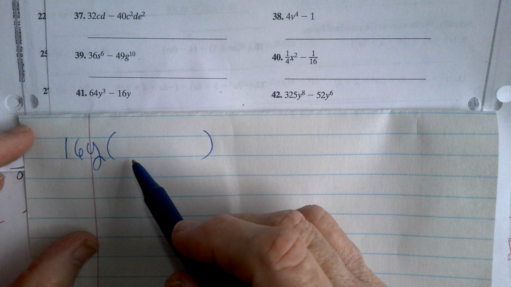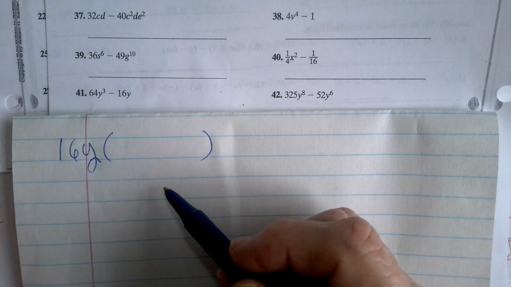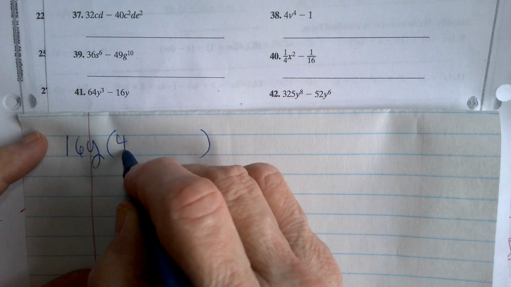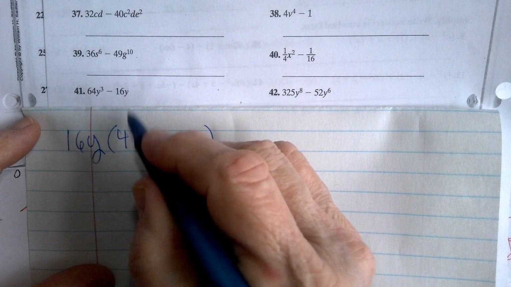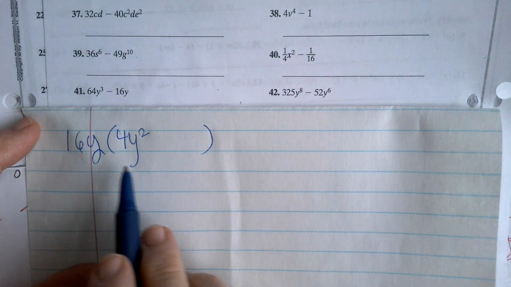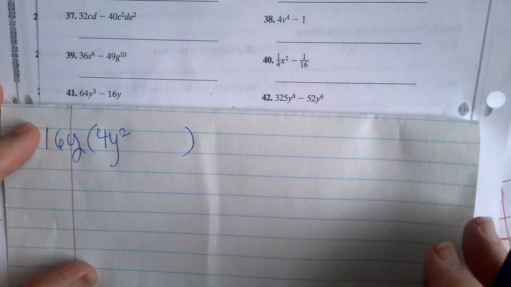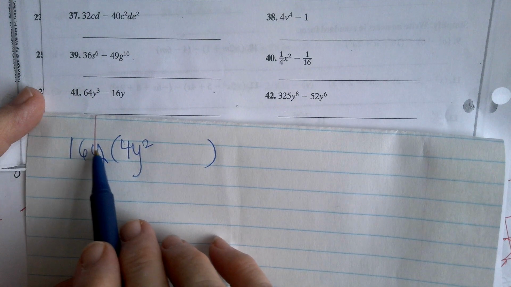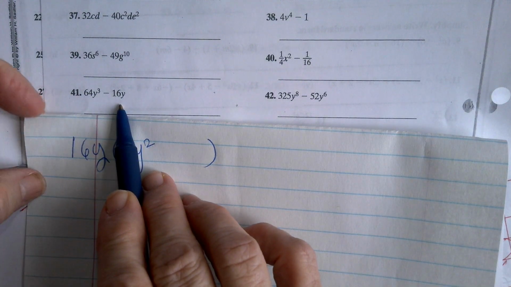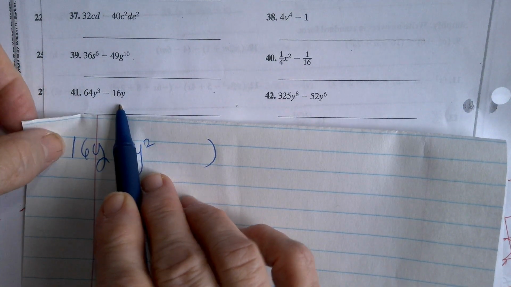So who knows how many 16s are in 64? 4 of them. And if I'm pulling out one y, how many y's are left? Y squared. And this is one that I'm pulling everything out, but don't just put nothing. 16y times what will give me negative 16y? A negative 1.